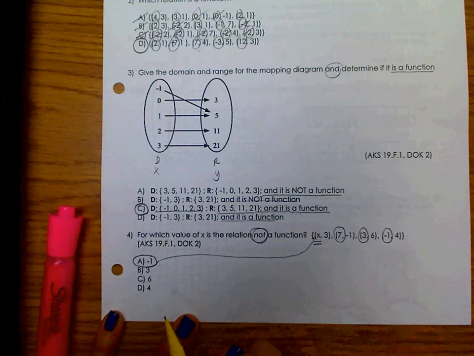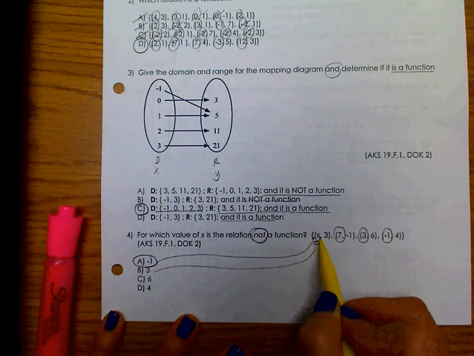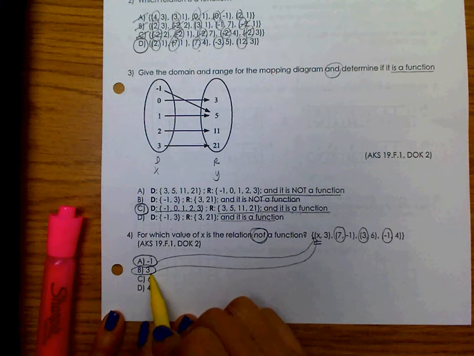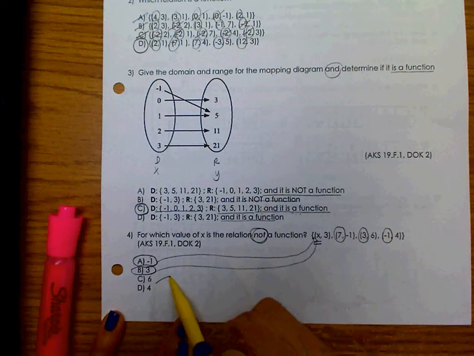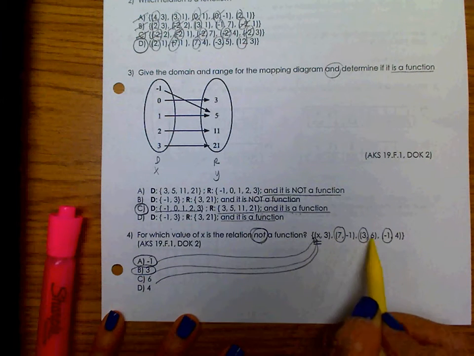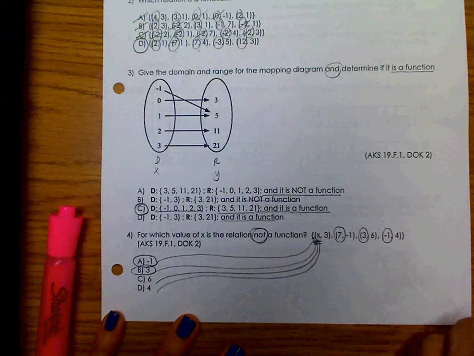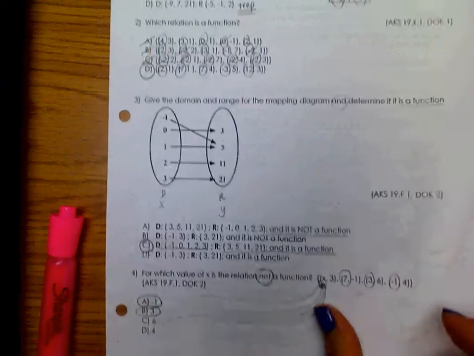But there's actually two answers here. If you put a 3 in here, okay, and make this a 3, then it repeats with that 3, so this is also not a function. This value will also make this relation not a function. If you put a 6 in there, okay, that's okay, because all the other x's are not a 6. And if you put a 4 in there, that'll still make it a function, so that doesn't matter. But these two will make it not a function. Okay, number 5.